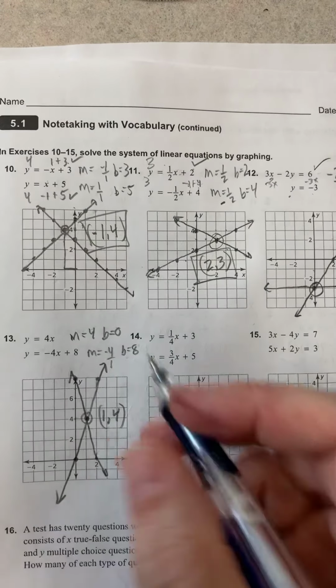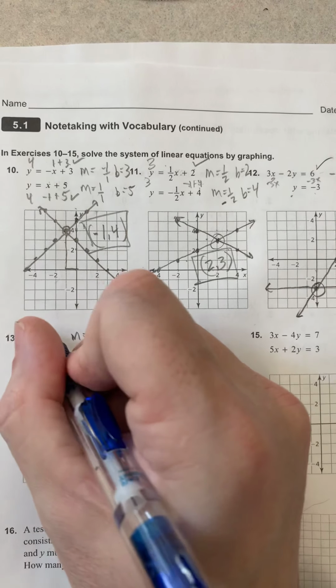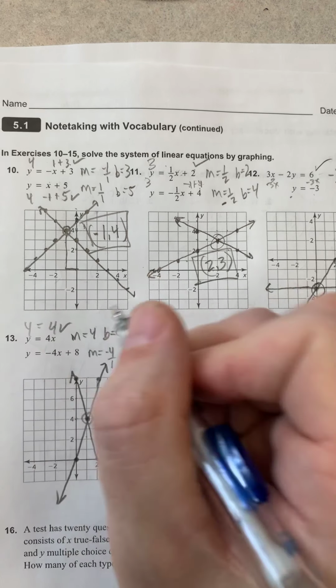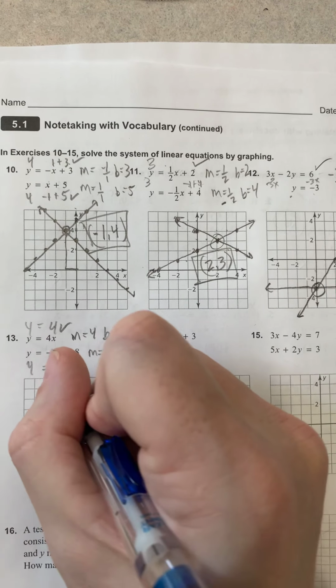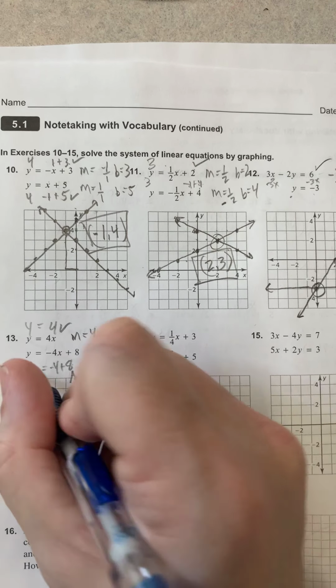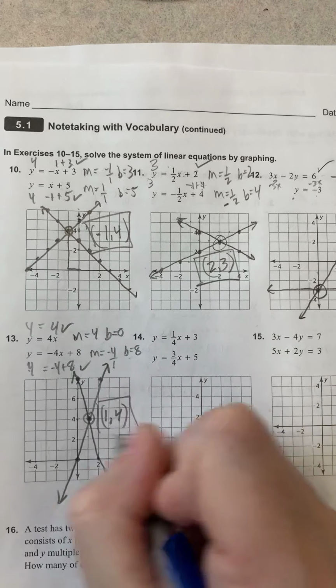I can certainly check that. 4 is equal to 4 times 1, 4. That checks. 4 would be equal to negative 4 plus 8. Negative 4 plus 8 is 4. It checks in both. I'll box it in.